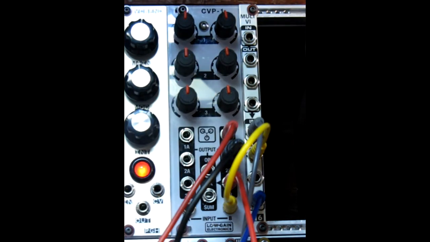In this configuration, the CVP-1 is controlling the send levels through these three routing paths. Let's just wiggle for a little bit.